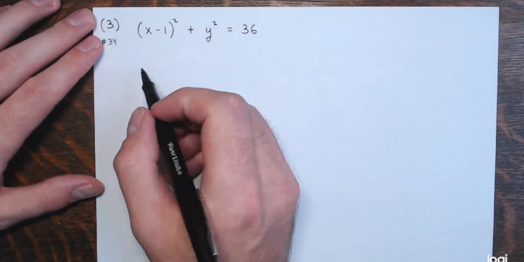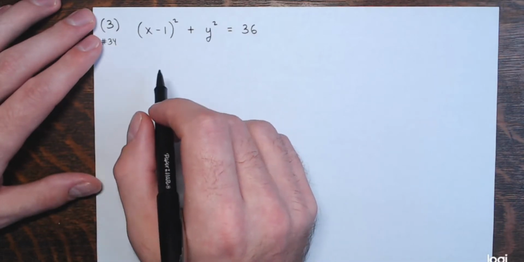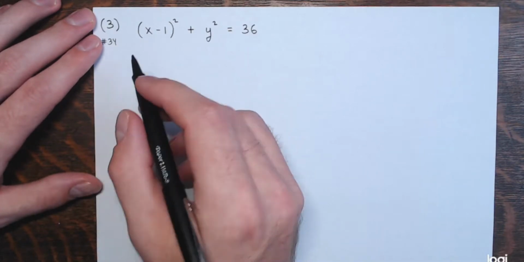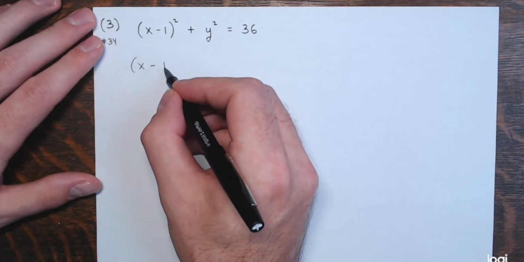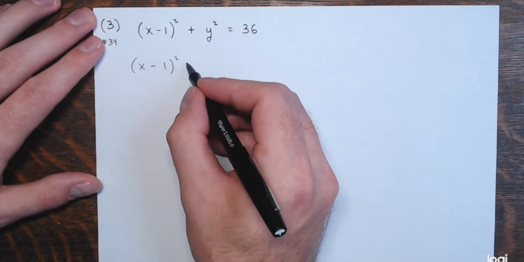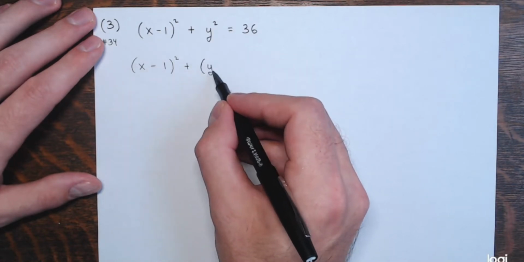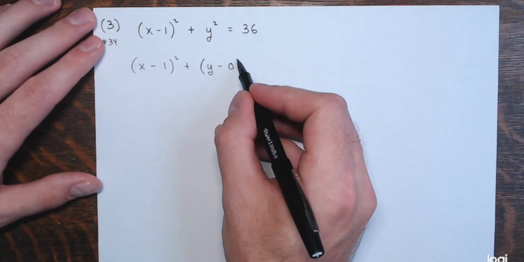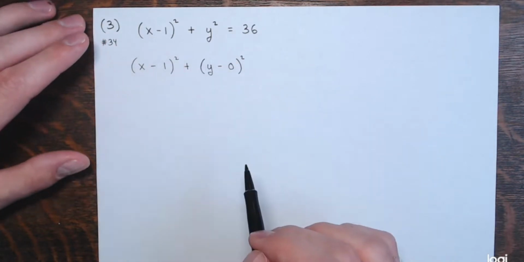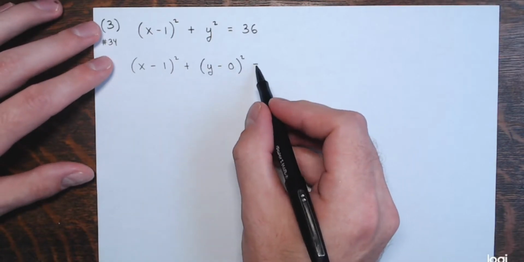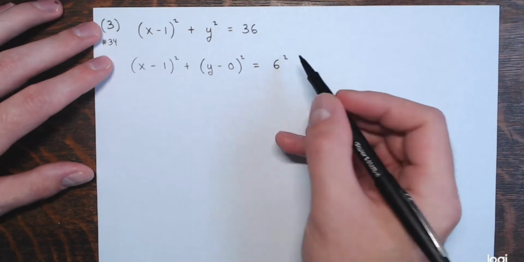I just have to identify the h, the k, and the r to be able to identify the center and the radius. So this is (x minus 1) squared, and then y you can think of as y minus 0, can't you? Squared. If we want to think of these as differences squared, equals, and then 36 is simply 6 squared.